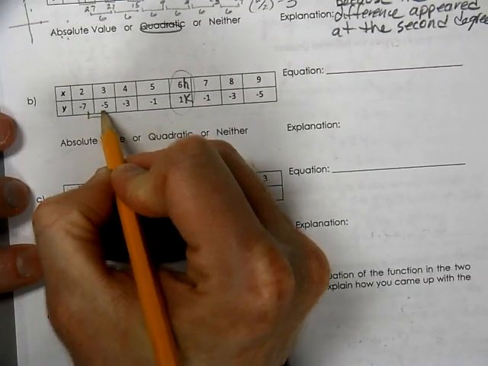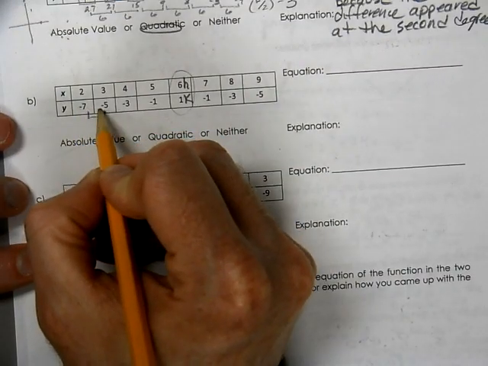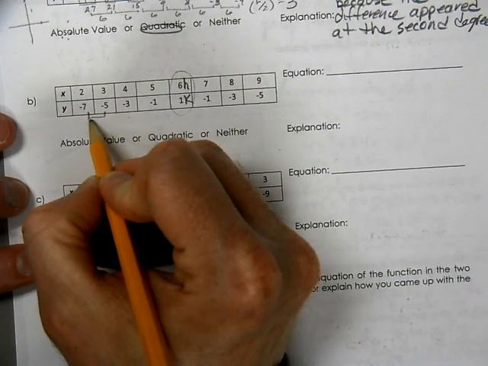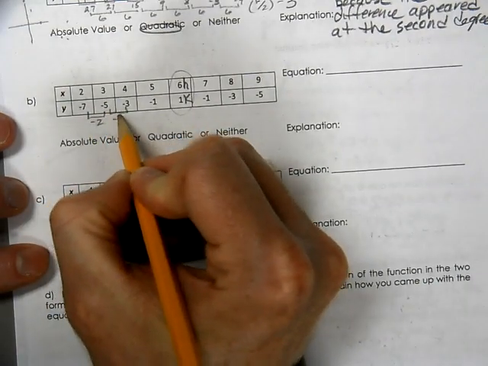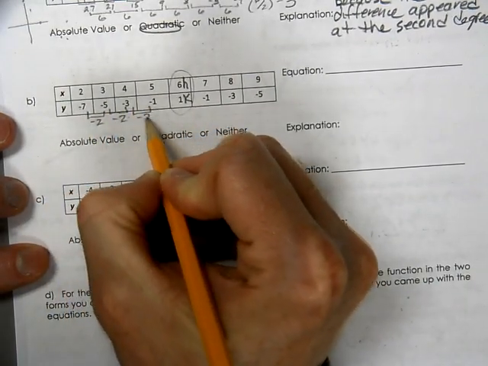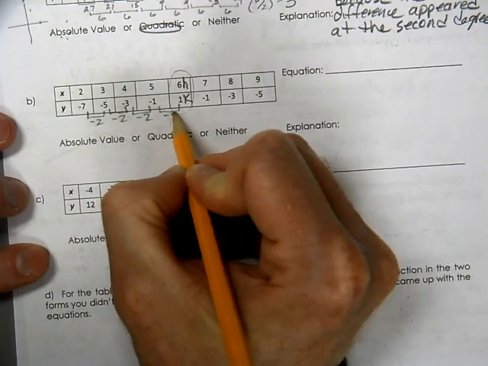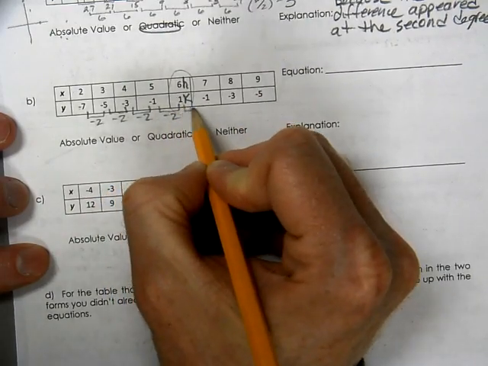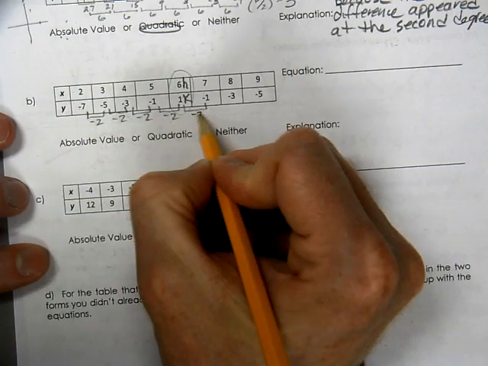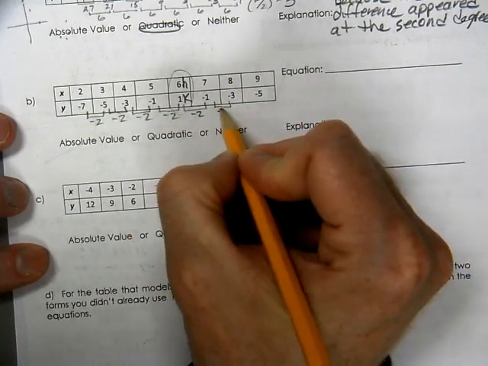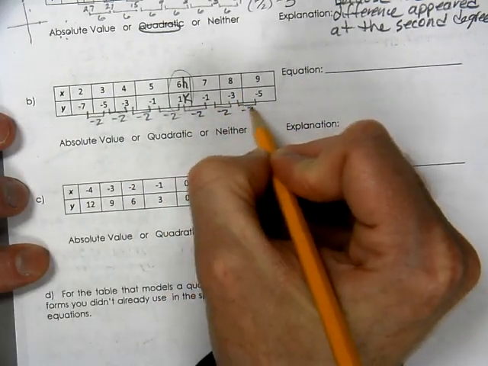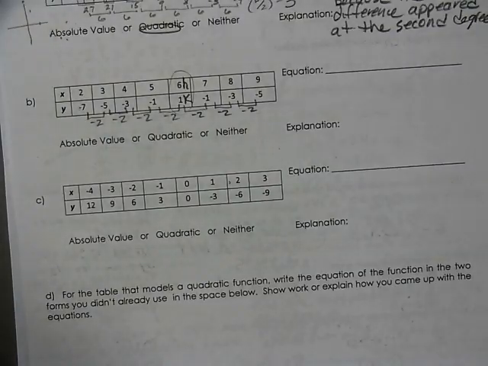So we look here at negative 7 minus a negative 5 gives you negative 2, negative 2. It looks like I'm getting 1 minus a negative 1 is negative 2. I'm getting my common difference in the first degree, or the first common difference I do.